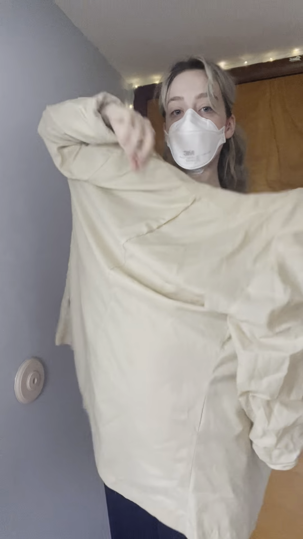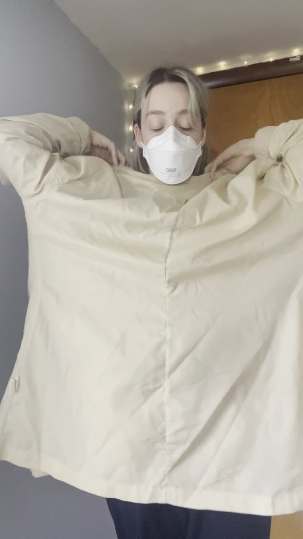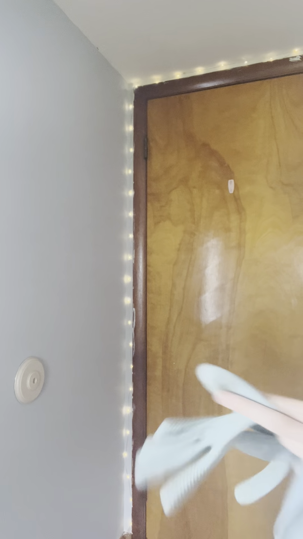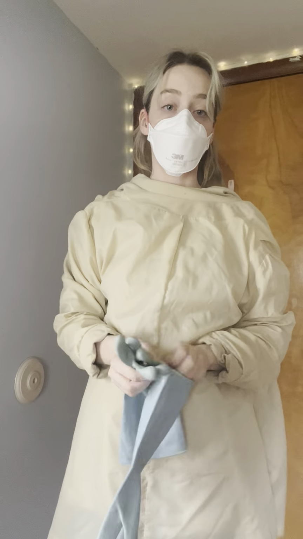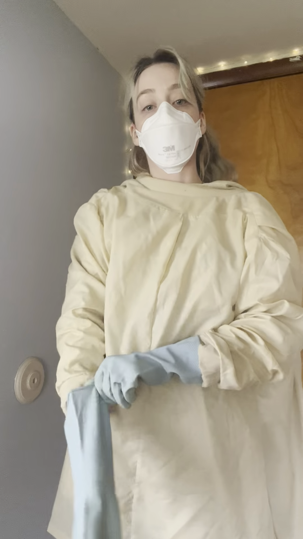Furthermore, a gown is to be worn, and this gown will be tied at the top and around the middle. Lastly, gloves are worn and are pulled over the edges of the gown to create a seal.